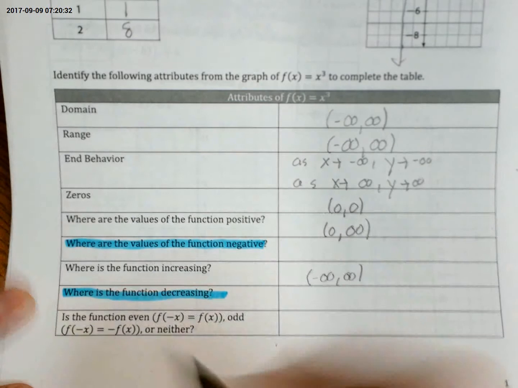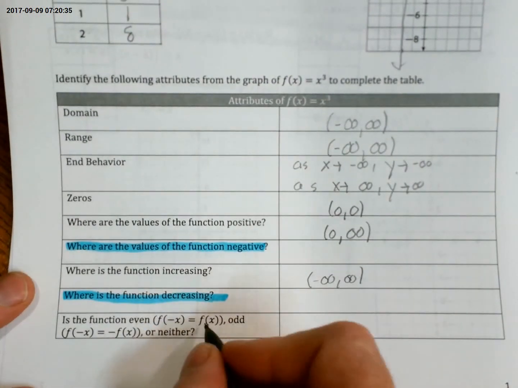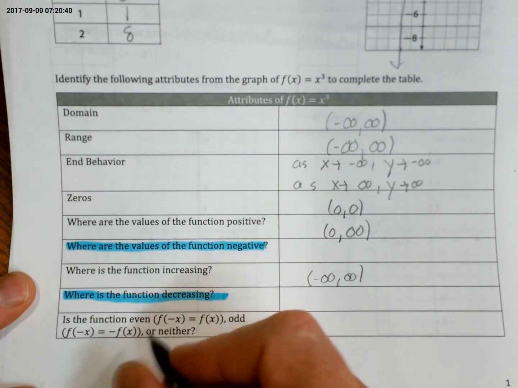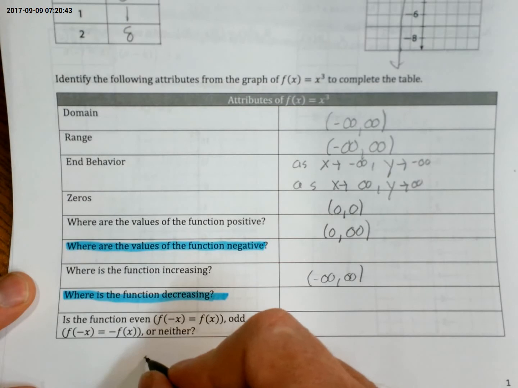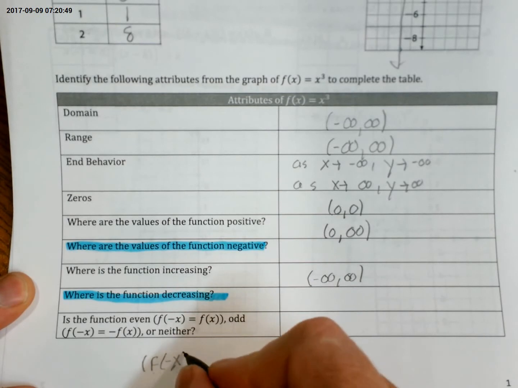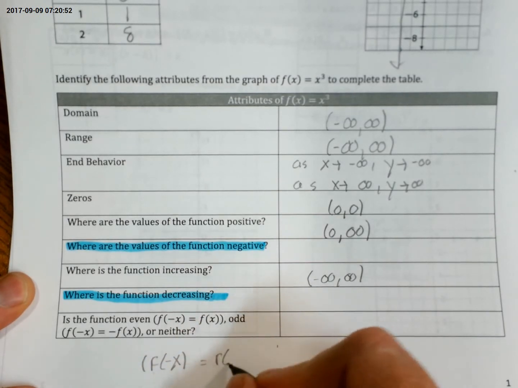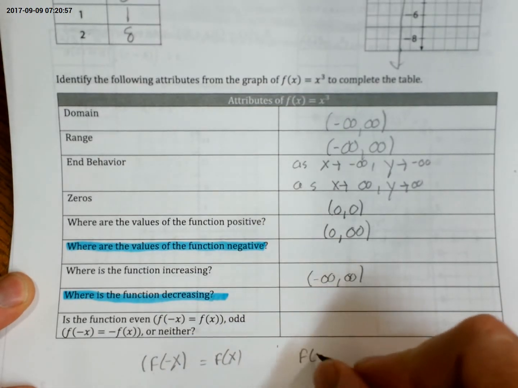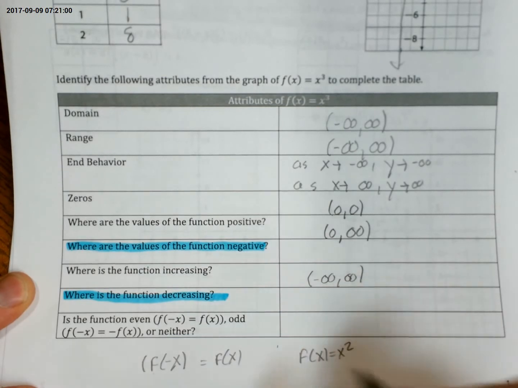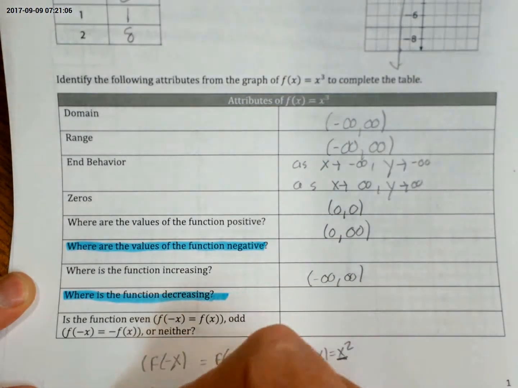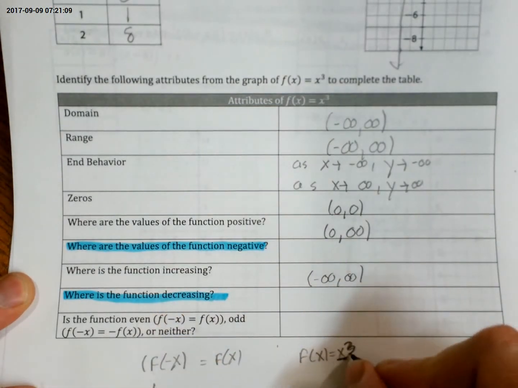Now, it's asking if it is an even or an odd function. So let's go ahead and test this out. Let's see if these are the same. So we'll test for an even. So it says, is f of -x equal to f of x? Well, let's look at our function. Our function is x squared. That's what the output is. Well, this says if the output, when I plug in -x... Oh, I'm sorry, it's x cubed.